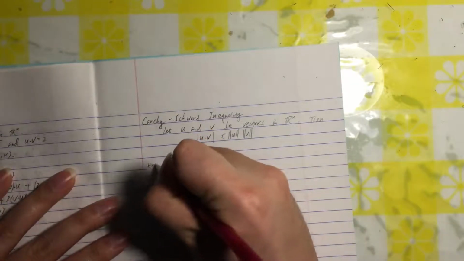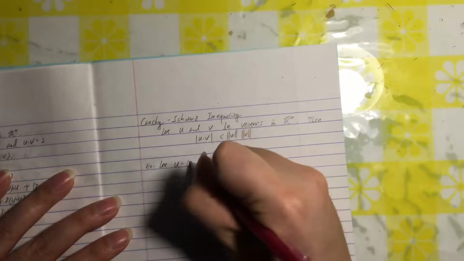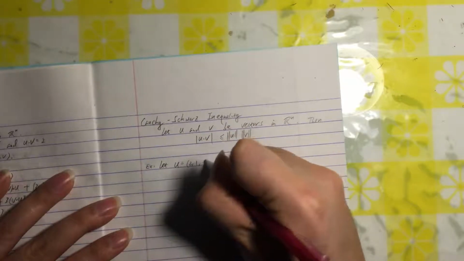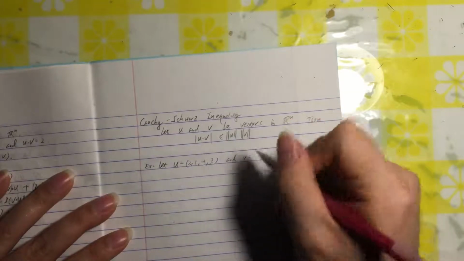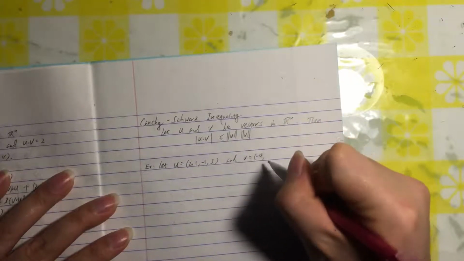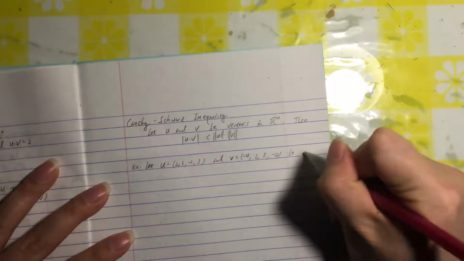Next, let's look at some examples. Let u be the vector 2, 1, negative 1, 3, and let v be the vector negative 4, 2, 3, negative 2. Let u and v be vectors in R4.